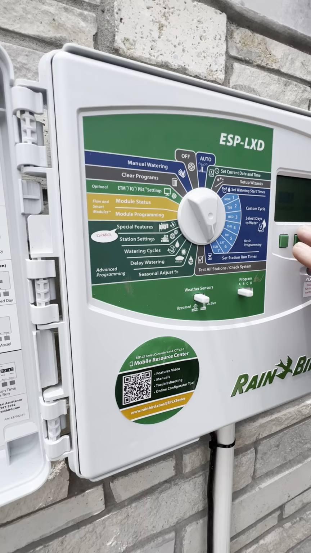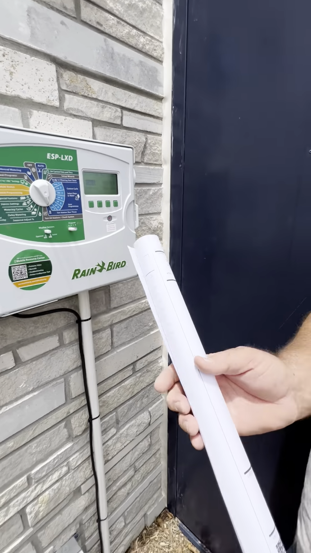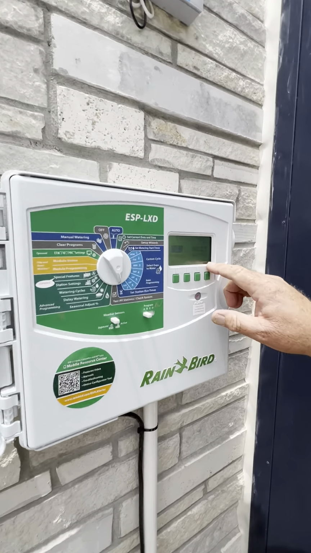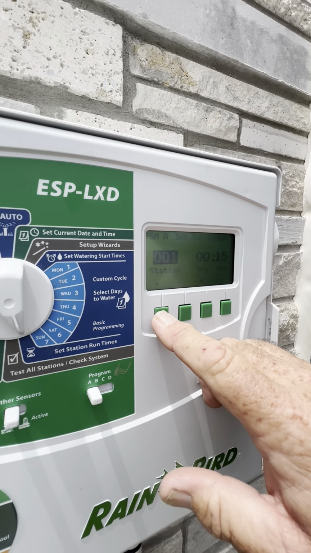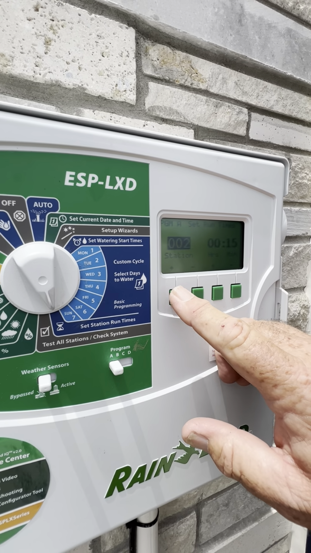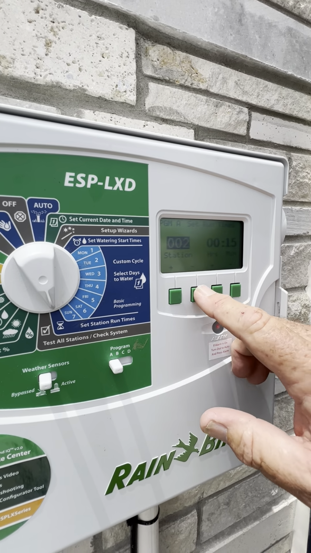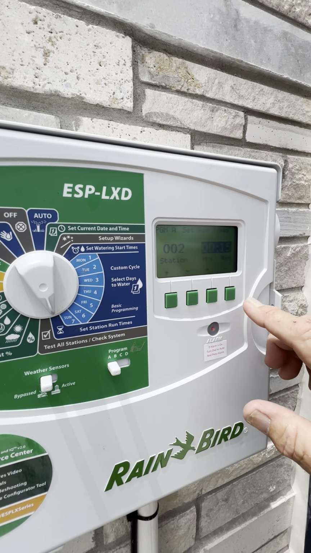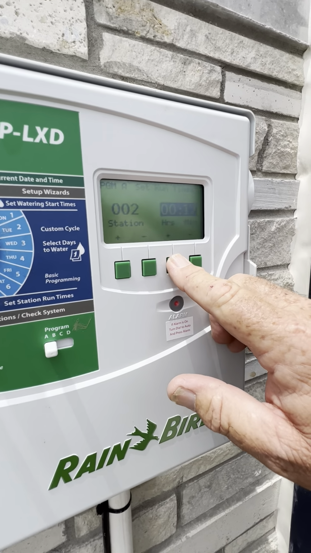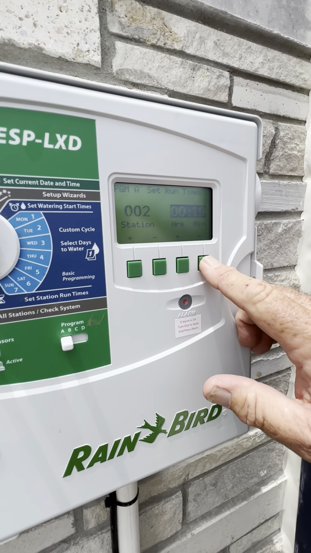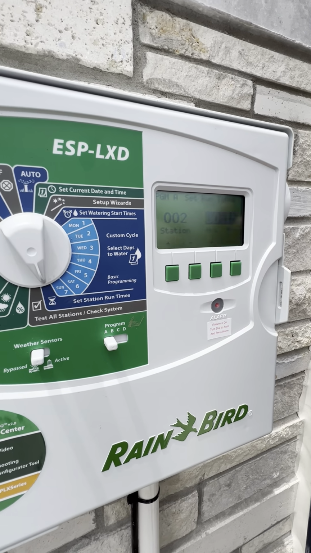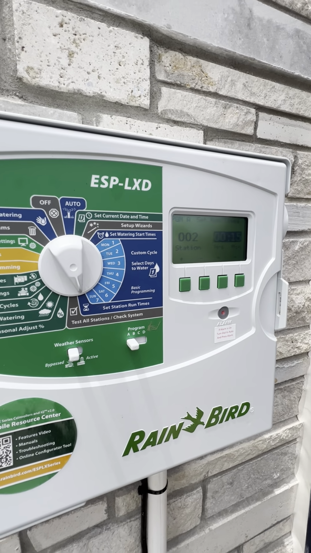Each individual station, and I have your plan right here, has a run time. By indexing through there, I can show it, or if I want to put station 2 up to 20 minutes, I can do that, or back to 15, wherever you want to set these.